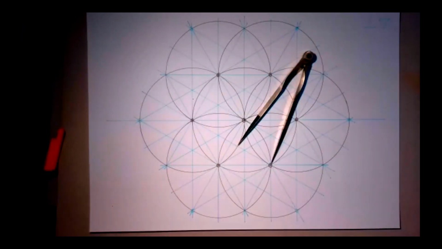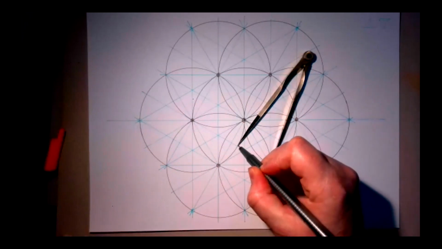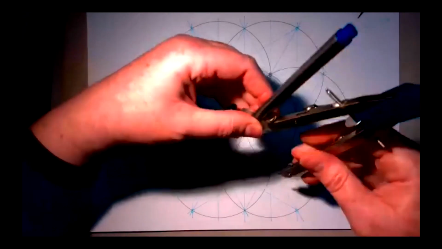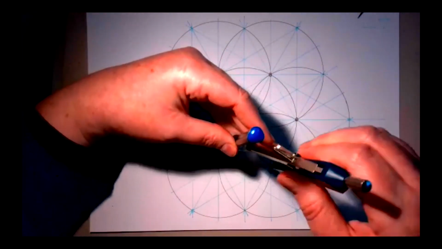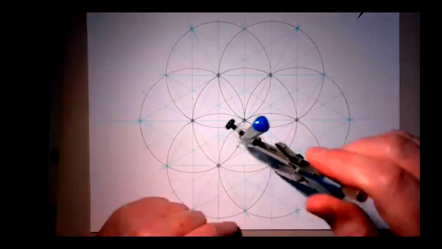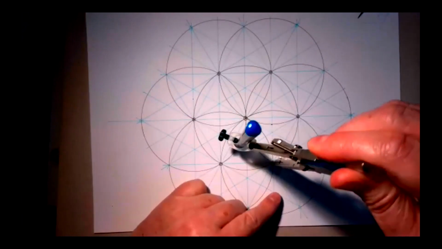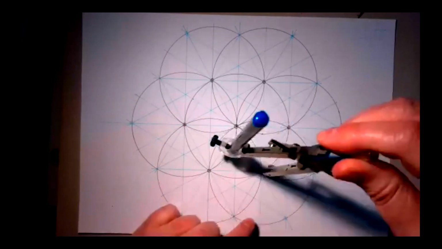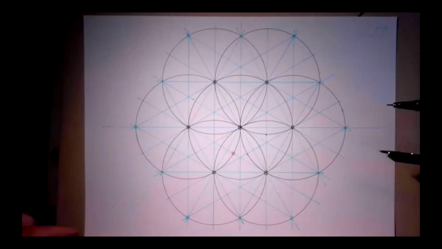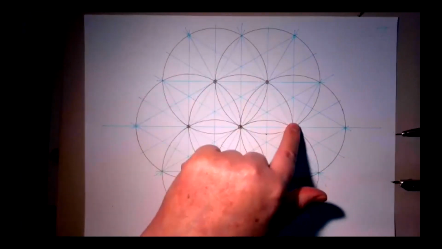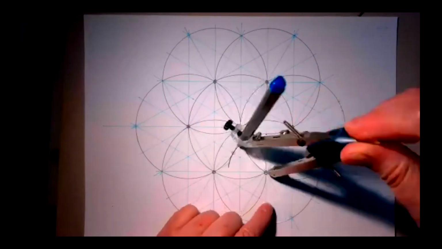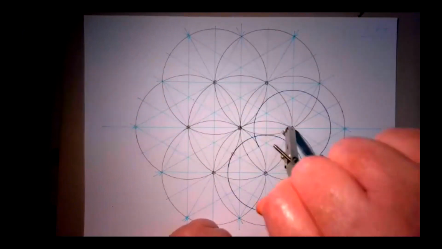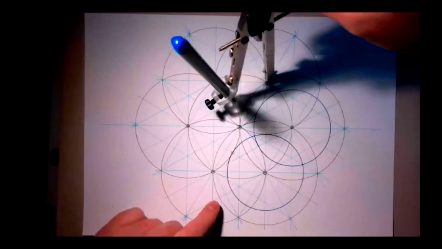Okay, so I've used my dividers here to show that to you. That's going to be my new radius. So it's that intersection. Before I draw my circle, I'm just going to check in a couple of different places to make sure. Okay. So once I have that new radius, I'm going to draw 7 circles. Now the 7 circles I'm going to draw are going to be using the same centers as my first 7 circles. So I'm going to do the 6 in a ring around the center first.